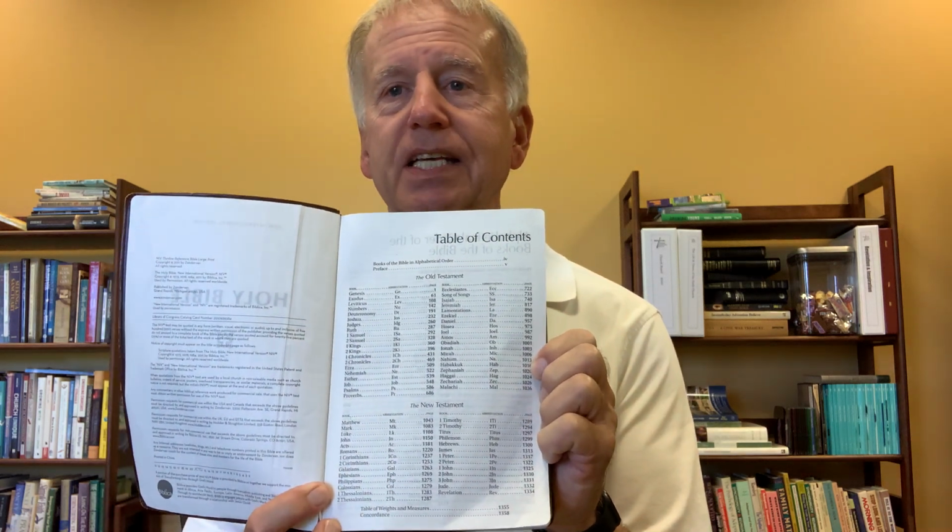All right, so last time we looked at the basic Bible and about finding the table of contents inside, which lists all the books of the Bible. There are 66 books in the Bible, 66 different books. And if you have your Bible with you, you can look in there, and there are 66. There are 39 in the Old Testament, and there are 27 in the New.